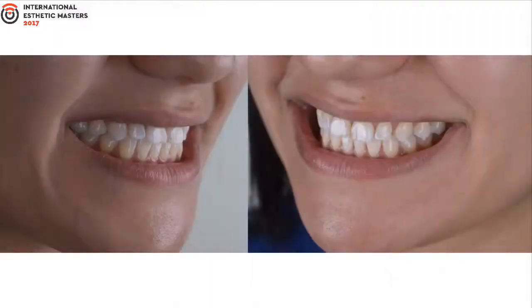This was also possible because we gave her more lip support, correcting her facial tonus. She had vestibularized central incisors. She also had diastema of the central incisors, laterals, and canines. Actually, her teeth were too disproportional.